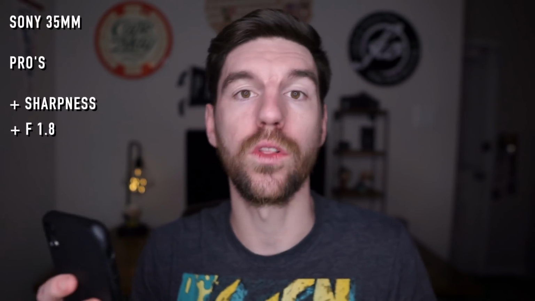Okay, next is kind of the same thing, is that it is good in low light. It is an f1.8 lens. It's not f1.4, but you have OSS. It is an overall good low light performing lens. Rolling into that, the next pro is OSS.